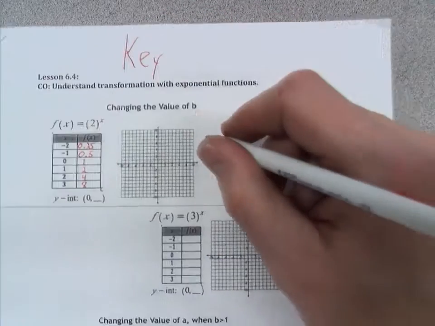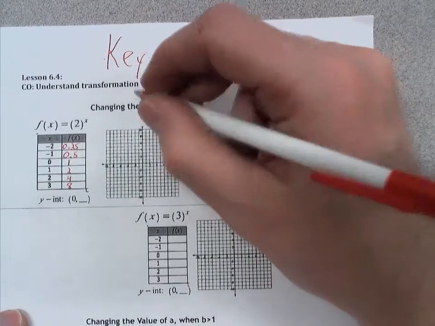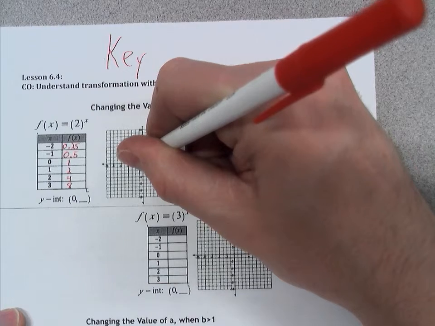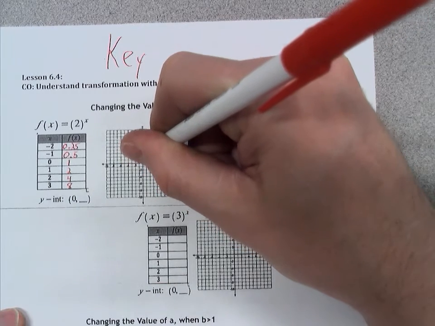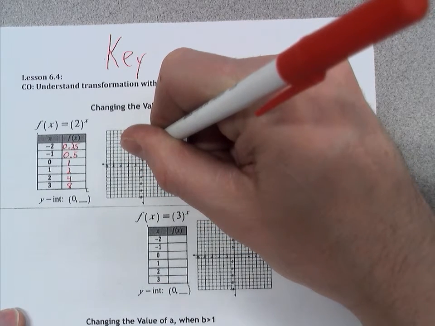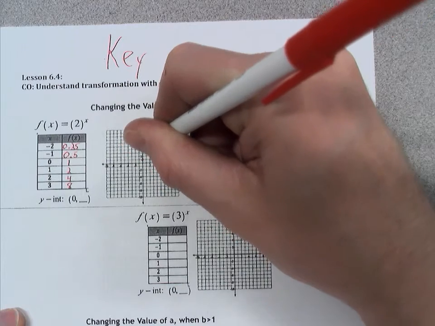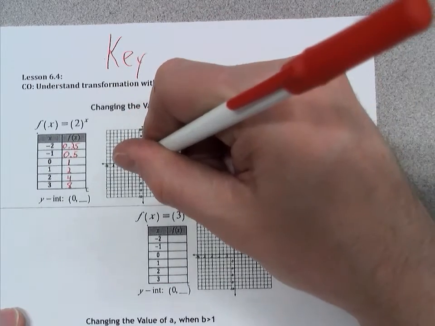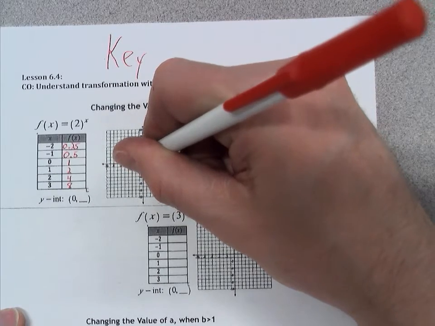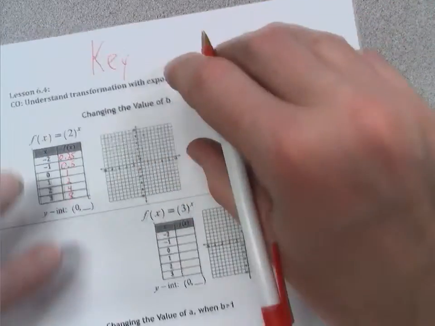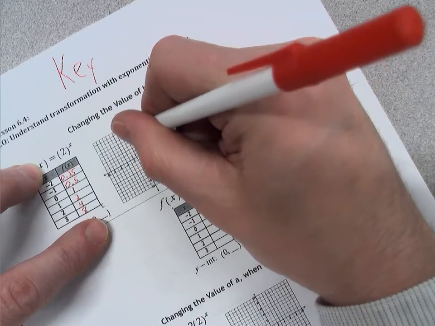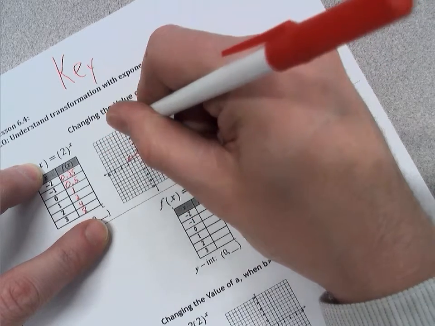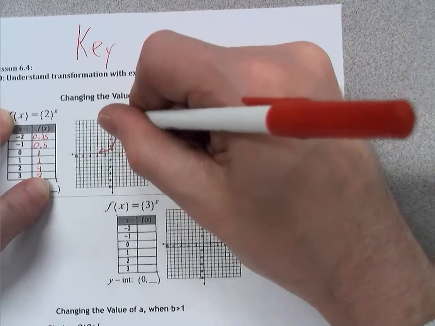And so now I can, of course, graph this. When x is 0, y is 1. When x is 2, it's 4. When x is 3, we're up here at 8. When x is negative 1, it's 1/2, and then 1/4. And so we can see the relationship, how it curves.